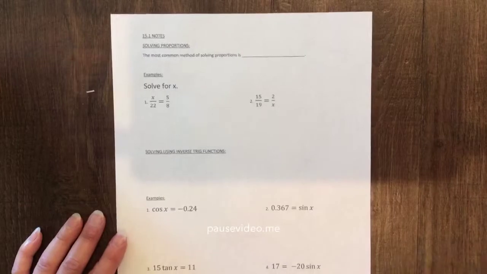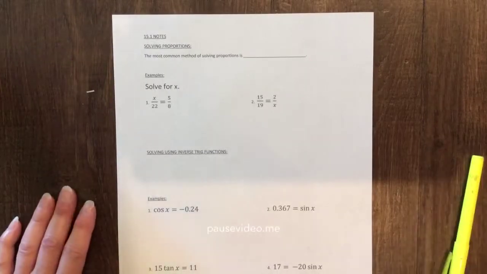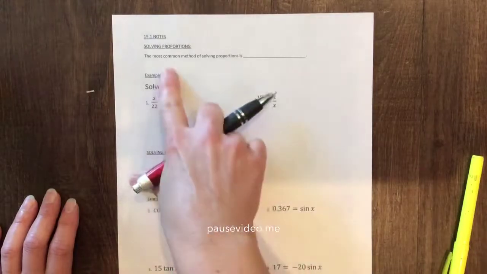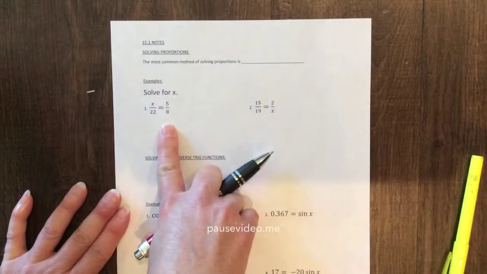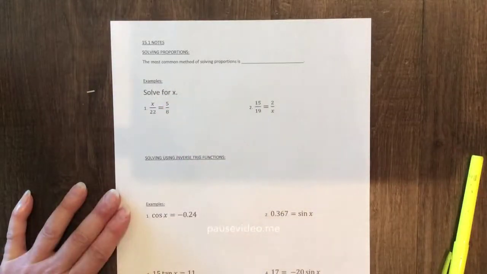So 15.1 really isn't anything new or earth-shattering. Some of it's a little bit of review, but we are going to need a solid foundation on these concepts in order to move on to 15.2. So 15.1 starts out with solving proportions, okay? These notes are available in the office too if you want to go pick them up already printed.